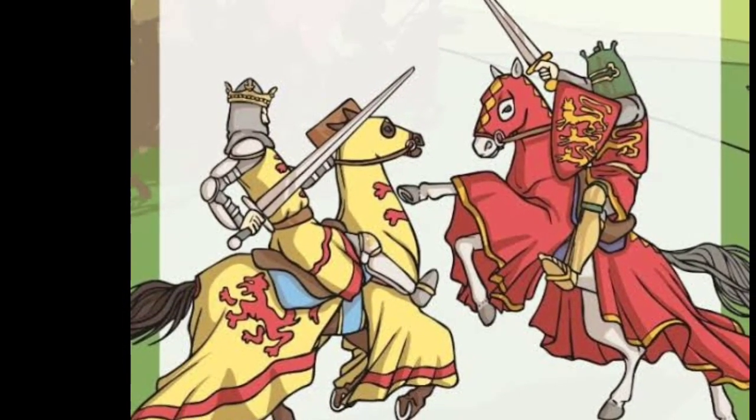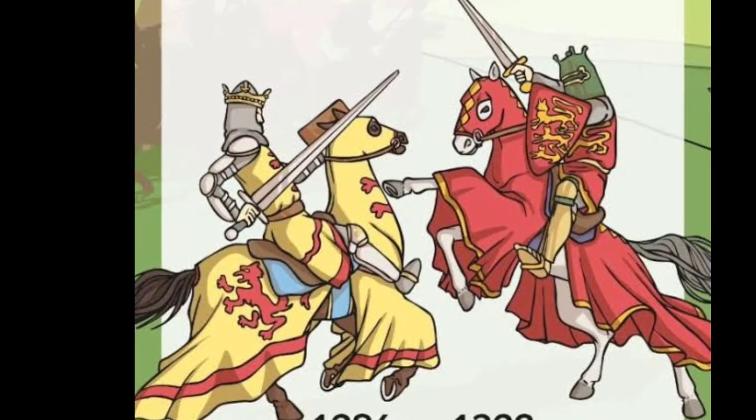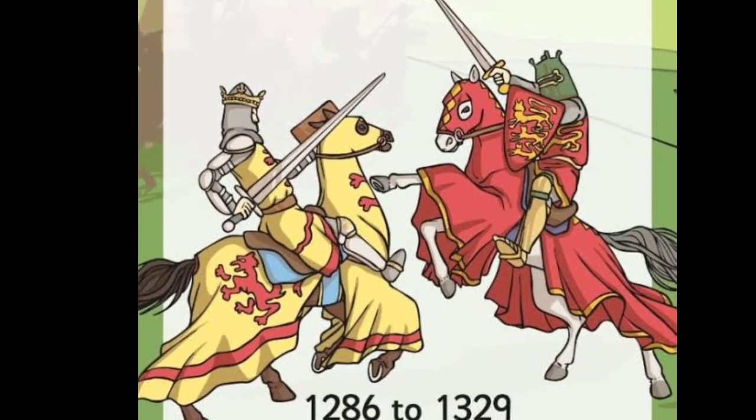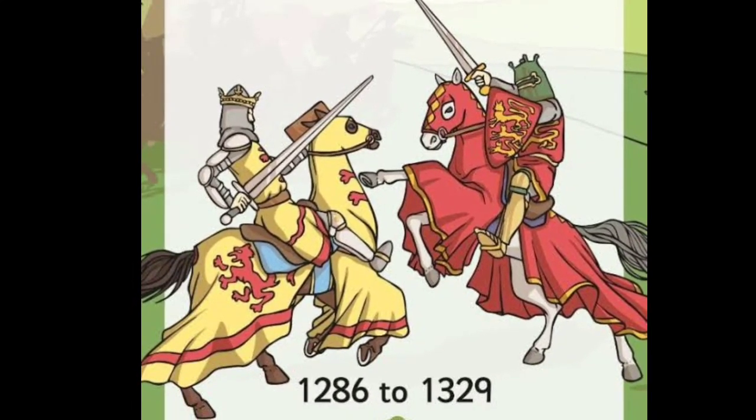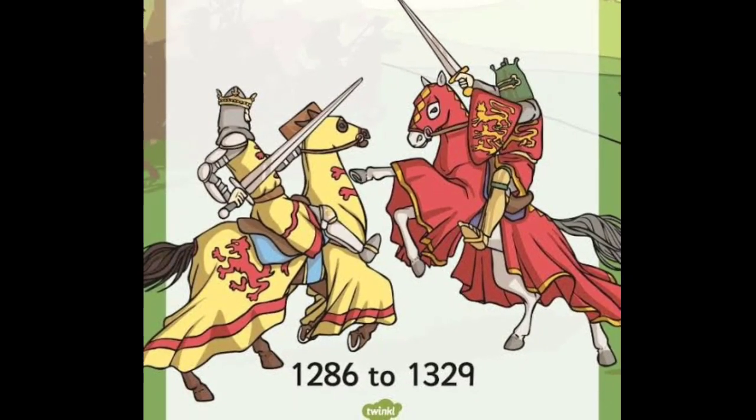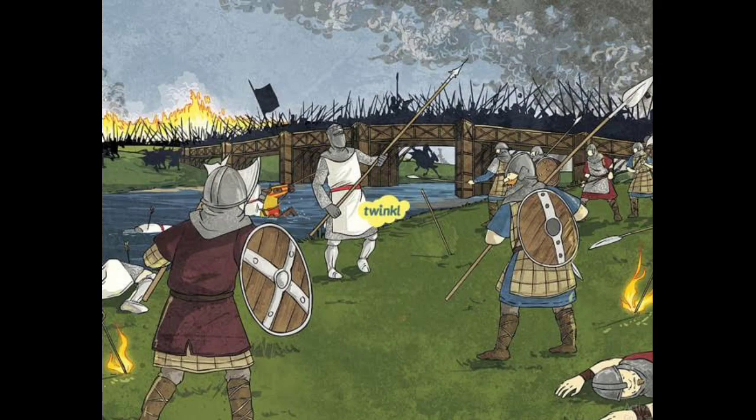4. Erosion of feudalism. The war accelerated the decline of feudalism in Scotland, as land was redistributed and centralized authority strengthened. The War of Scottish Independence was a tumultuous and transformative period in the history of both Scotland and England.